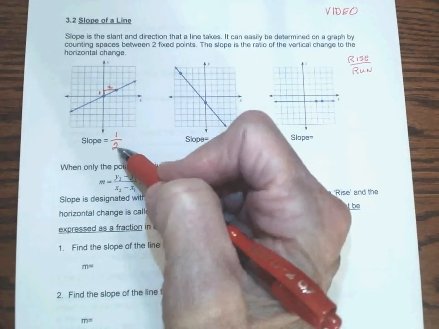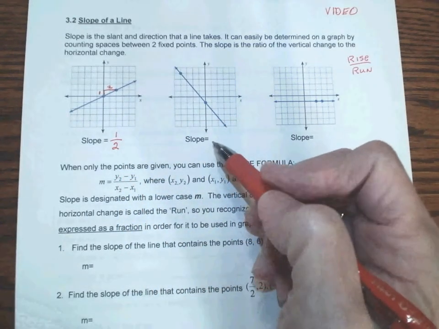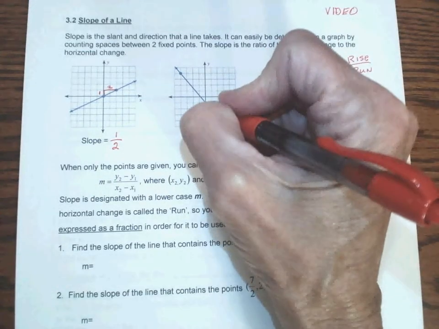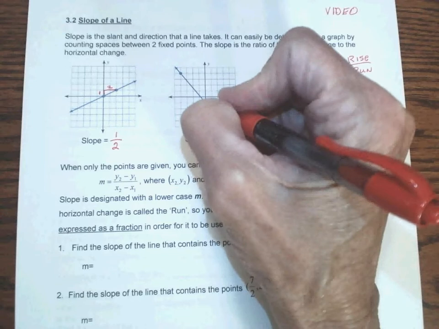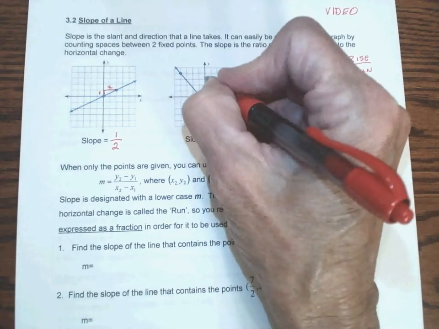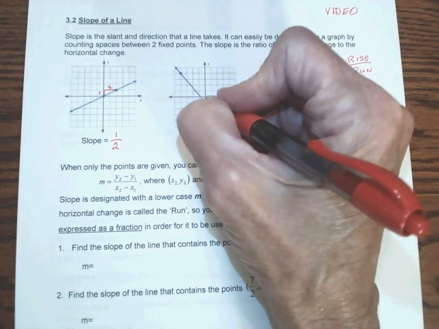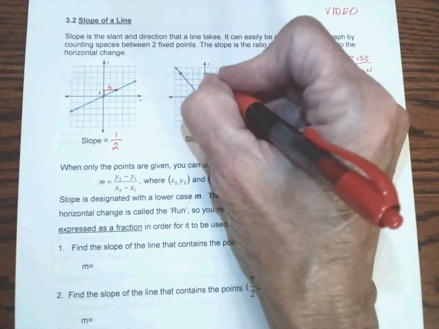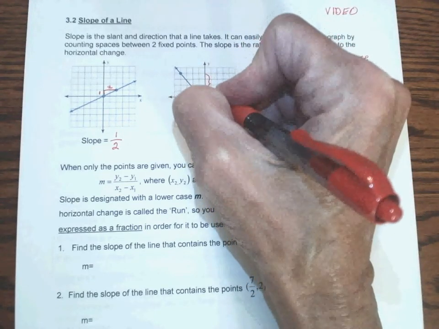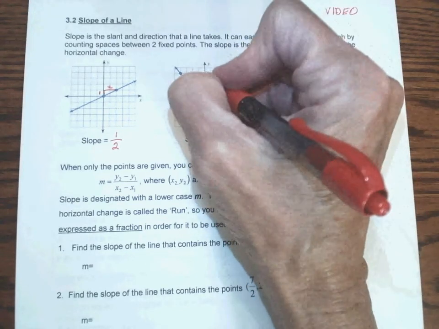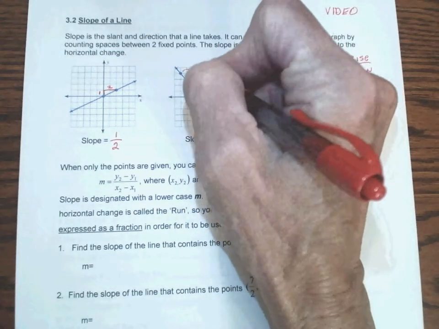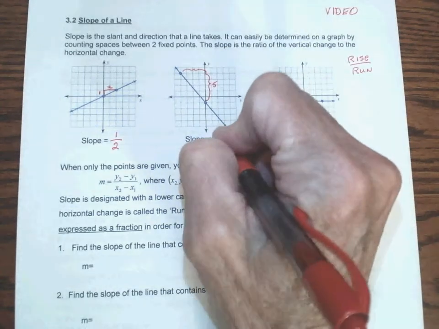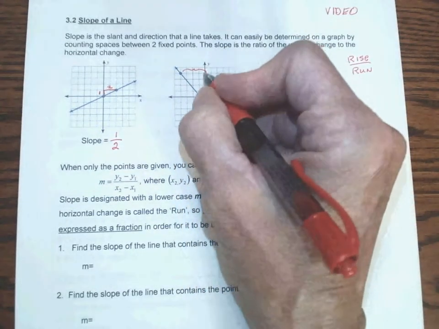Now watch what happens on this one. If I start at this point, I'm going to count up from this point and go 1, 2, 3, 4, oops, I lost my space. 1, 2, 3, 4, 5. So I'm going up 5 spaces, and then I'm going to go over 4 spaces. So up 5, but 4 goes to the left. So my 5 would be a positive number and my 4 would be a negative number.